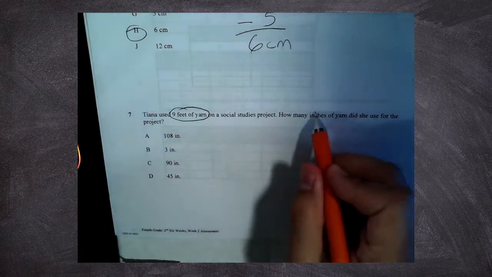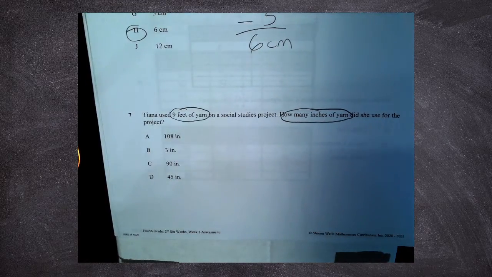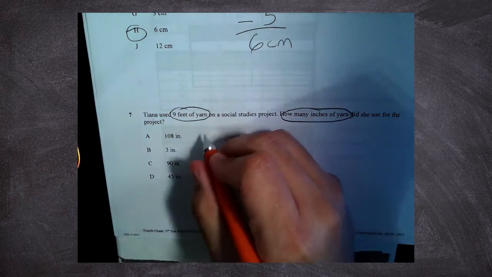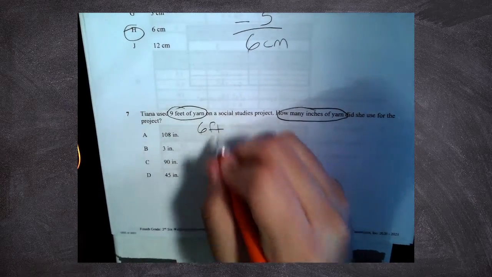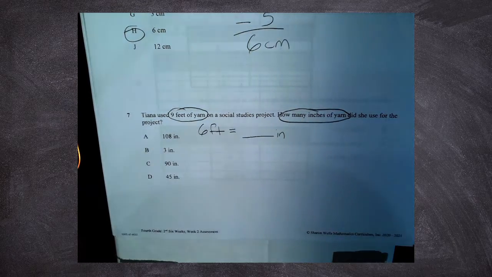But then it says how many inches of yarn did she use? So when Tiana first measured, she measured in feet. She should have measured in inches. So we're going to have to change that 6 feet into inches. Got to change it.